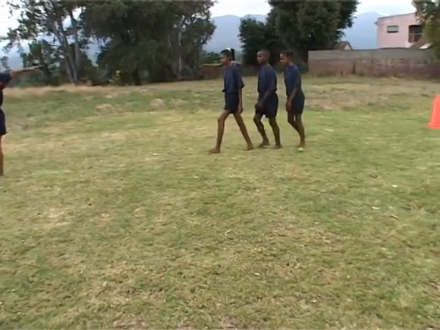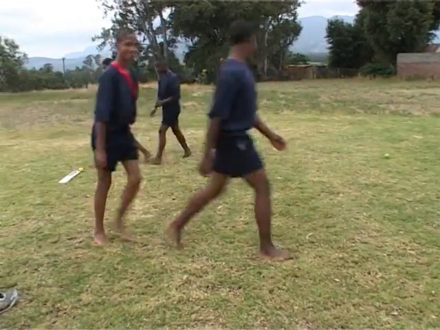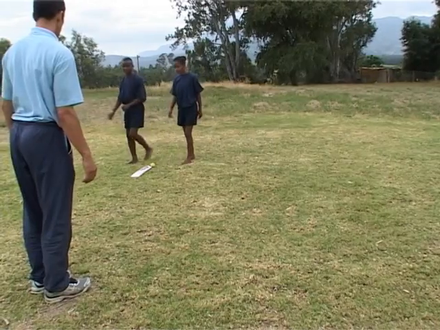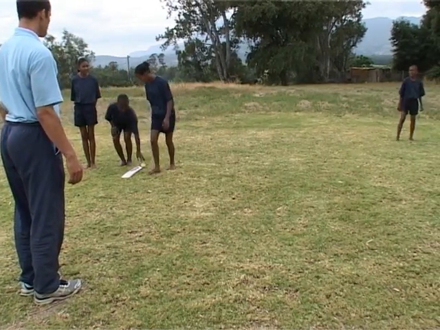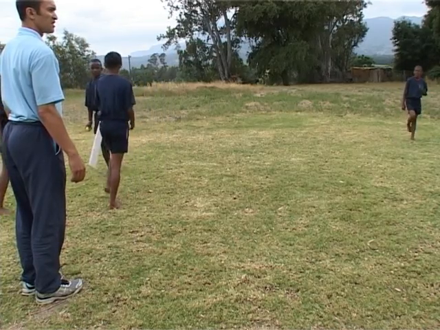Notice the rotation options. The group rotates to the next activity. They wait for the instructions and start with the activity. This is called intergroup rotation.